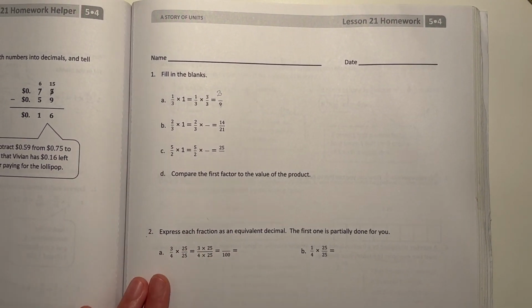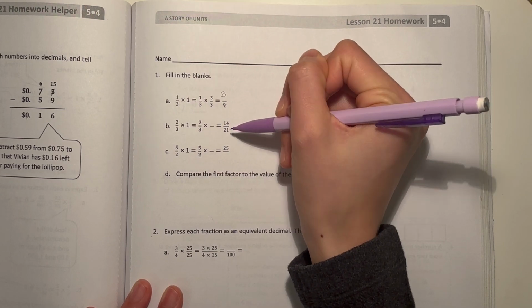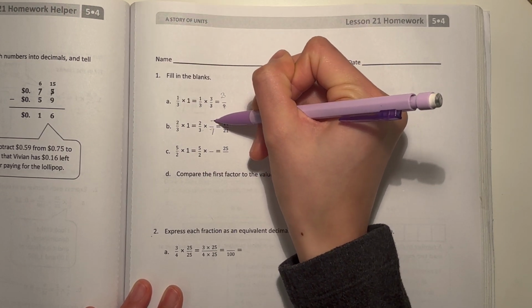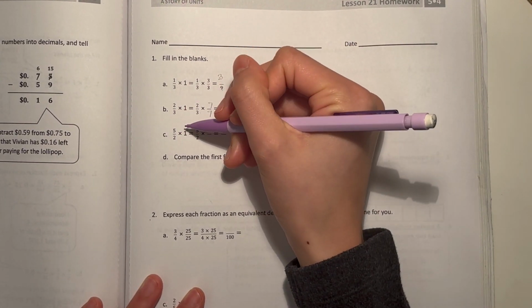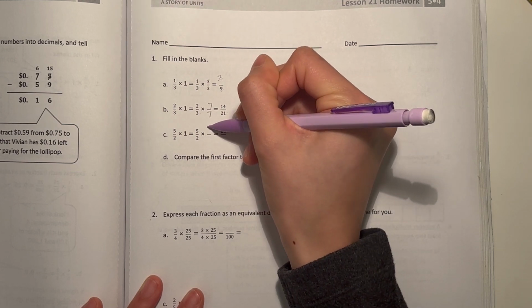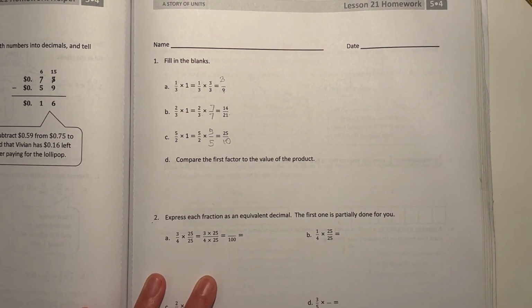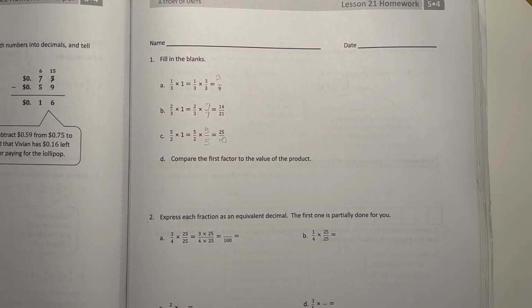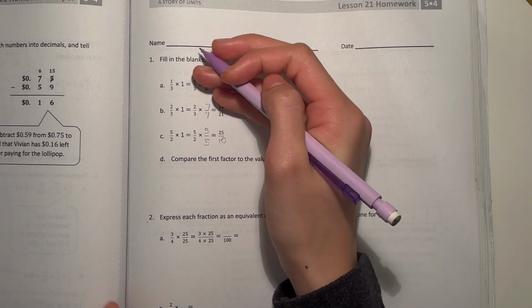Alright, B, 2/3 times 1. If we're getting from 3 to 21, we multiply by 7. So I give you 14 over 21. And C, 5 halves. If you want to get to 25, multiply by 5. So 25 tenths. Now D says compare the first factor to the value of the product. Well, they're basically the same, if you simplify the fractions at the end, because you're multiplying by 1.